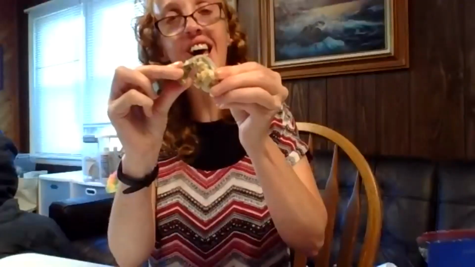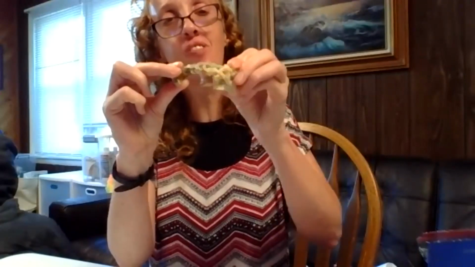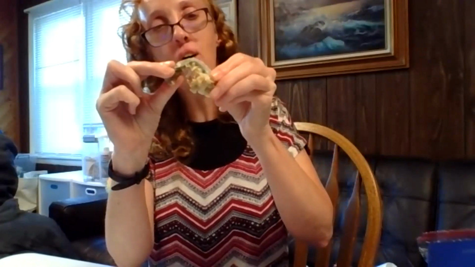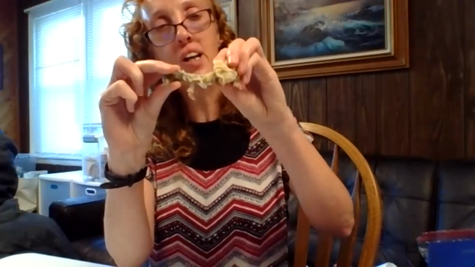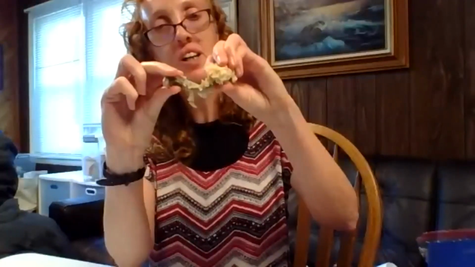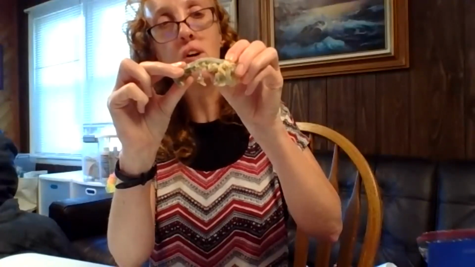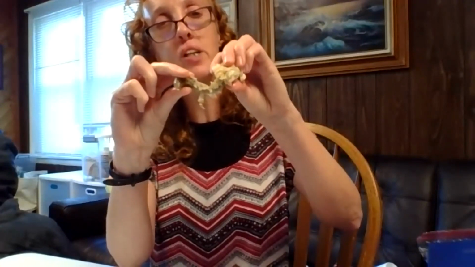But if you look at it, it's really, really flexible. The vinegar dissolves out all the inorganic components, leaving only the organic flexible collagen material.